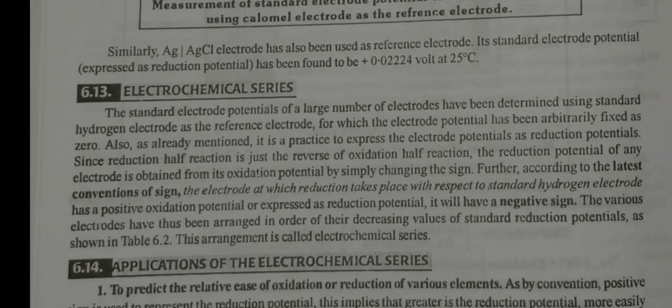Electrochemical series. The standard electrode potentials of a large number of electrodes have been determined using the standard hydrogen electrode as the reference electrode, for which the electrode potential has been arbitrarily fixed as 0. As already mentioned, it is a practice to express the electrode potential as a reduction potential. Since the reduction half reaction is just the reverse of the oxidation half reaction, the reduction potential of any electrode is obtained from its oxidation potential by simply changing the sign.